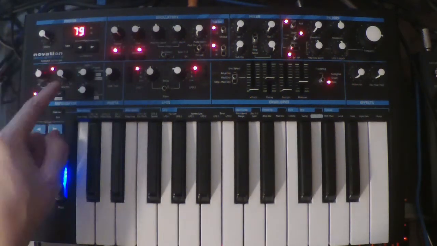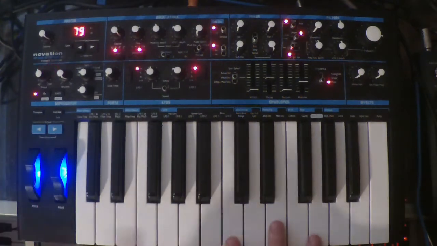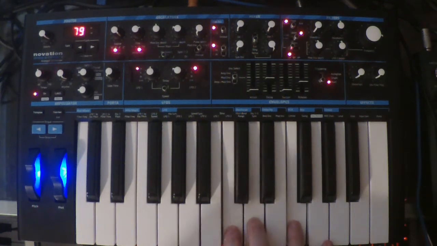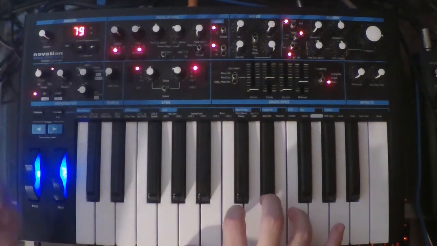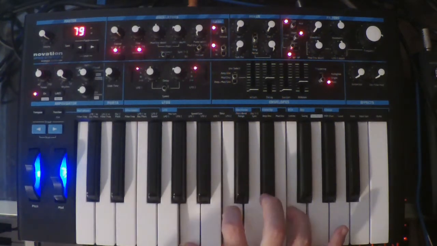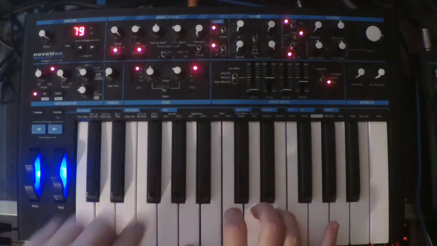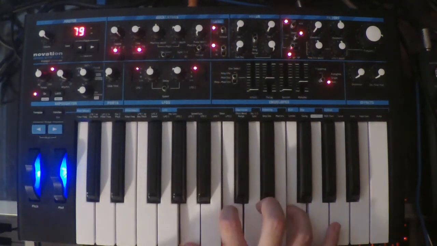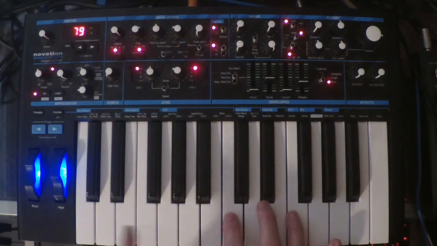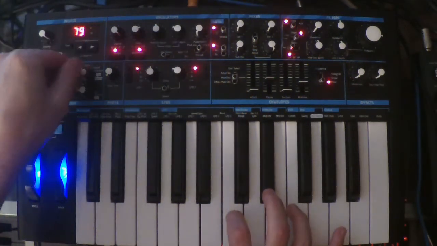Right here is the mode. Right now it's up, so it will cycle upwards from the notes that you have held down. If I go to the other one, it's going to reverse that and go down. So it's going to cycle the notes you're holding down. Now we have up and down. What that does is it cycles up and then goes back down, and vice versa.